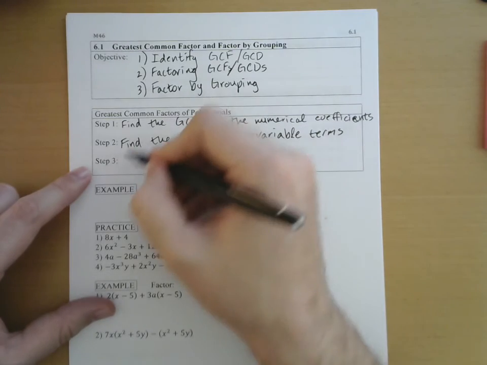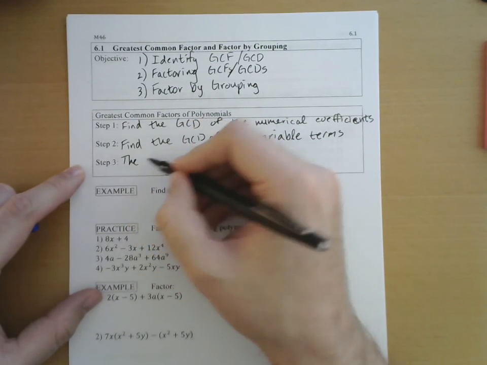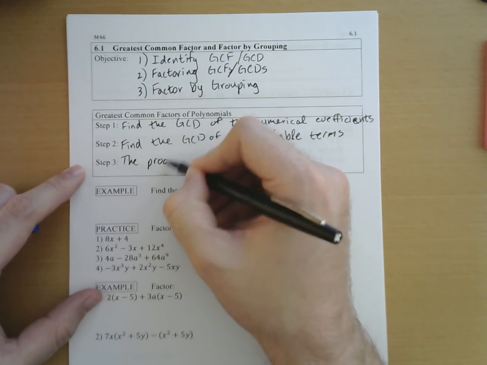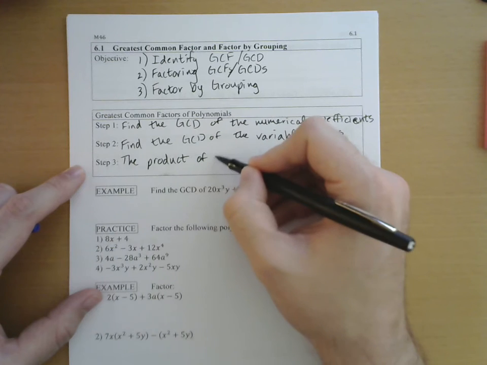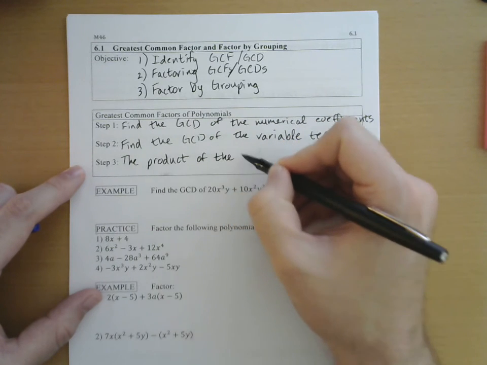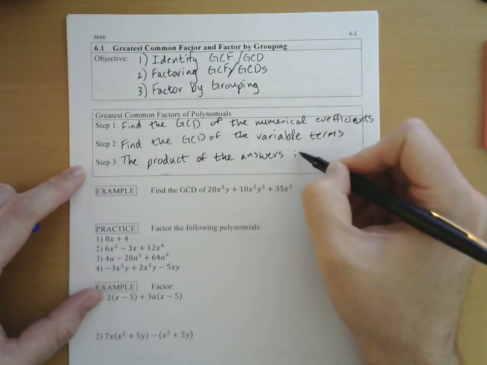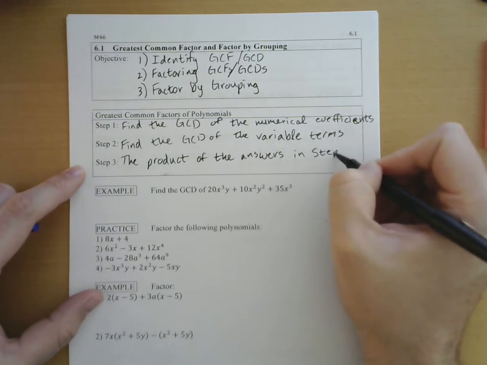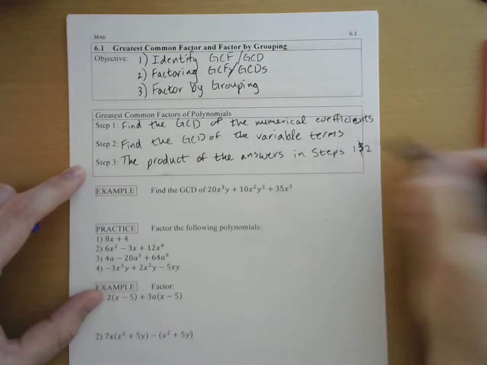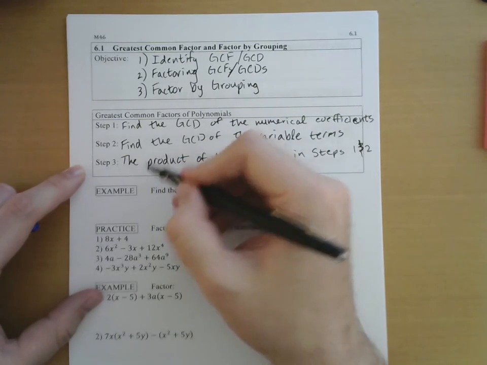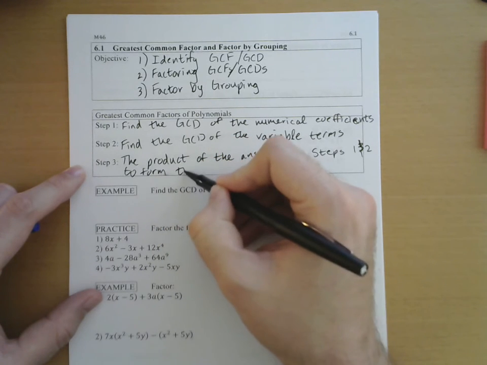And the third step is to create the final answer, which is the product of those two. So you multiply the answers in steps 1 and 2 to form the final answer.